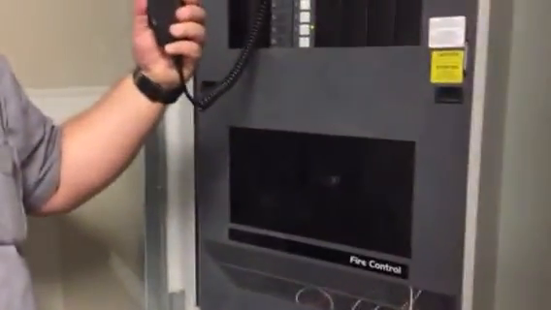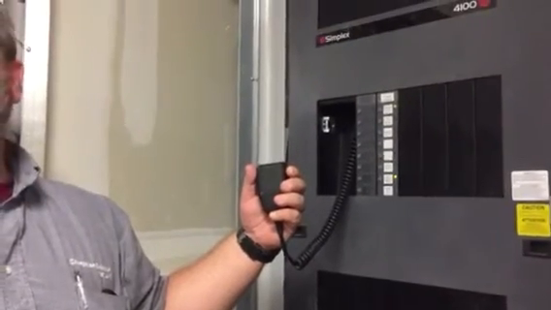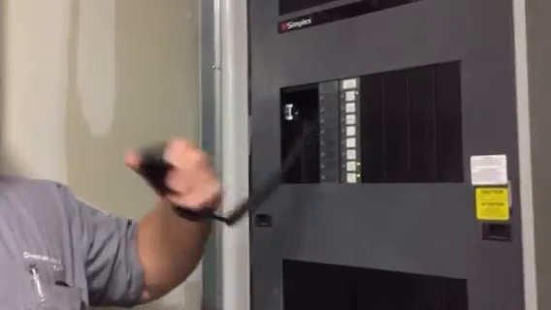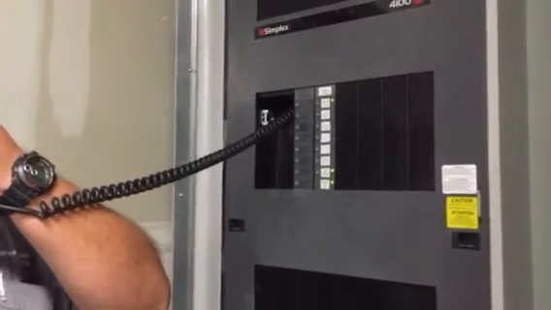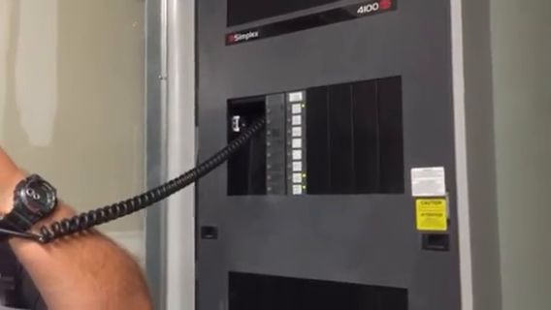Once that light comes up, press the button. You'll hear the ding. It'll give you like 3, and it'll tell you it's ready to talk. May I have your attention, please? Just testing the audio system on fire alarm panel. This is only a test.